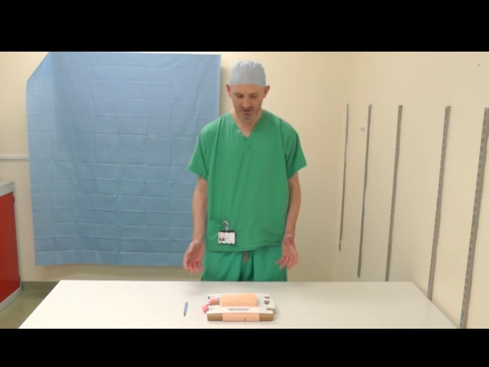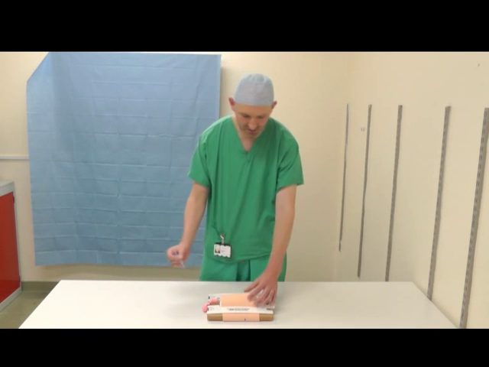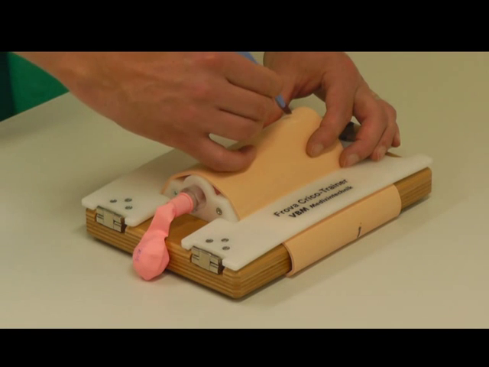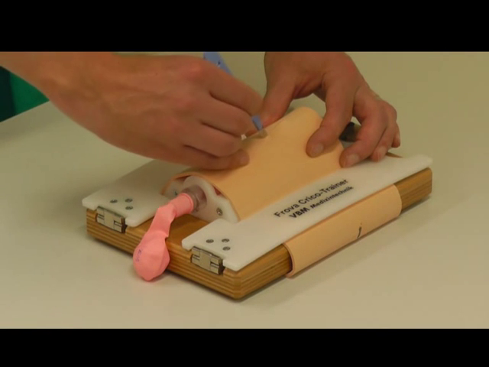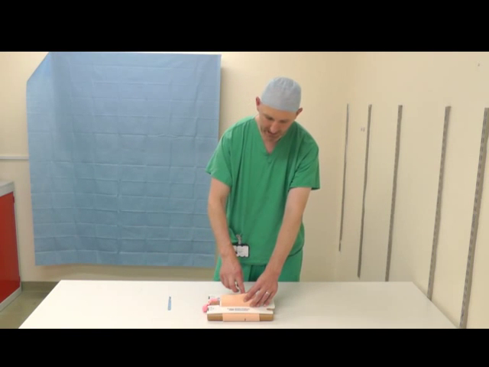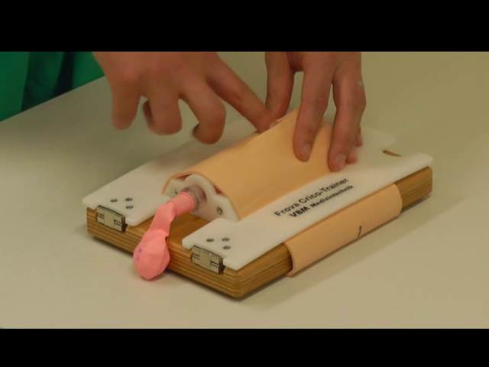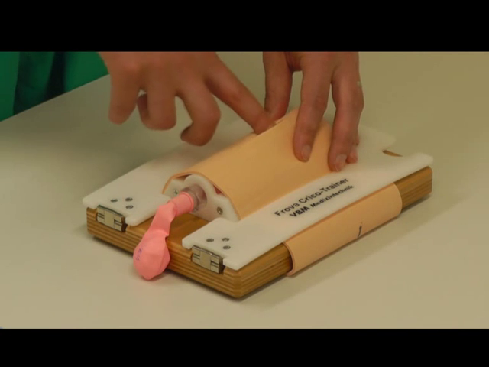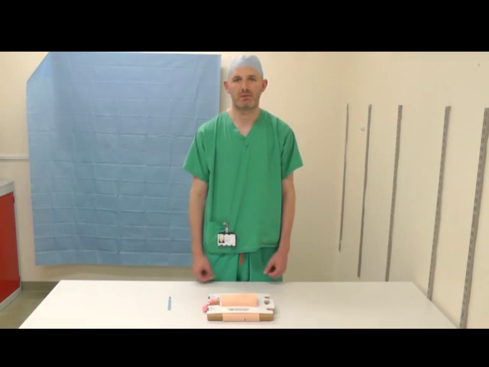So in the obese patient, you may not be able to palpate the landmarks. So in this scenario, you need to do a large midline incision through the skin and subcutaneous tissue, and then palpate the landmarks of the thyroid and the cricoid cartilage, and then proceed as we've demonstrated before.